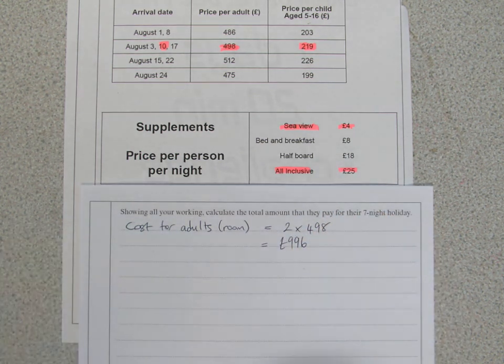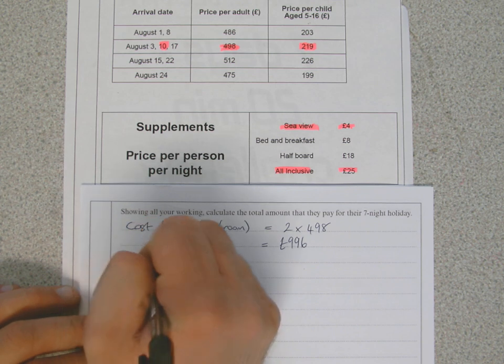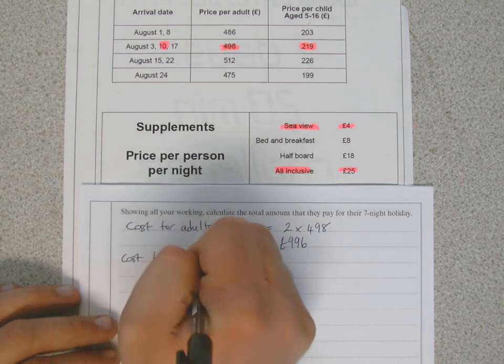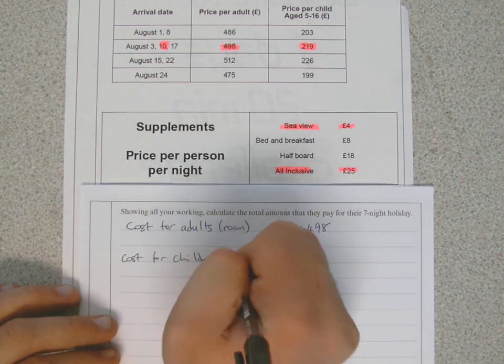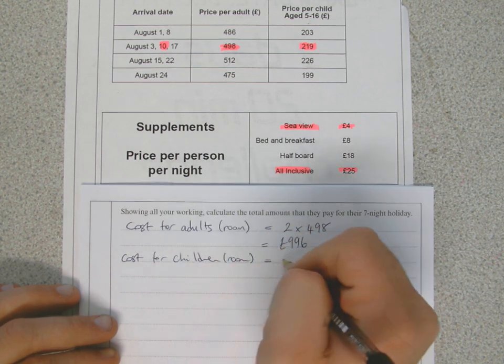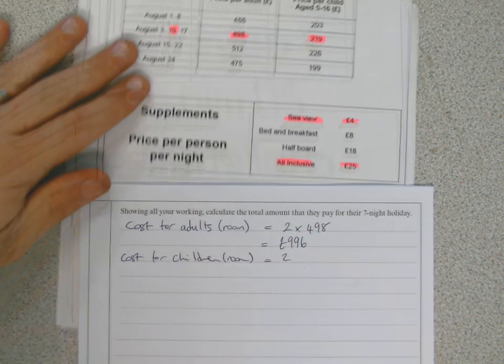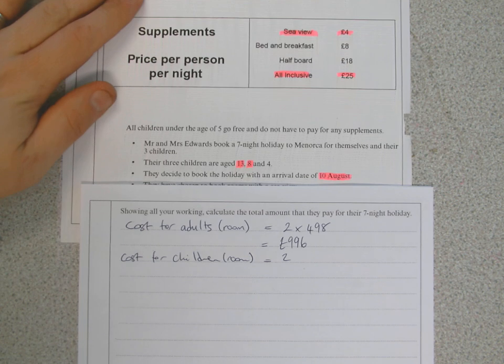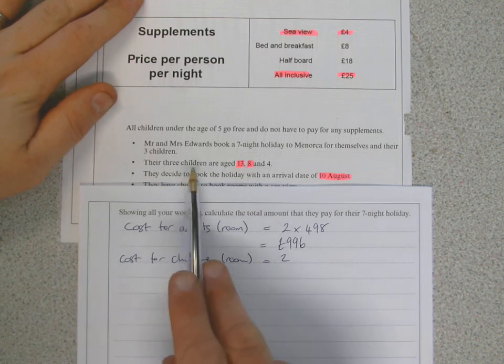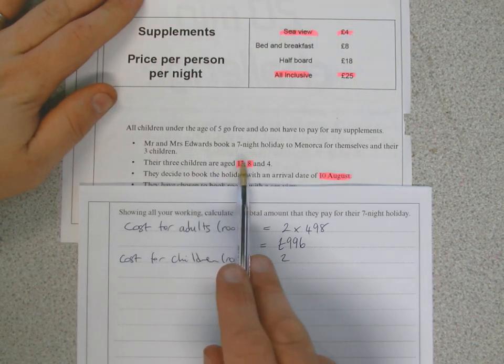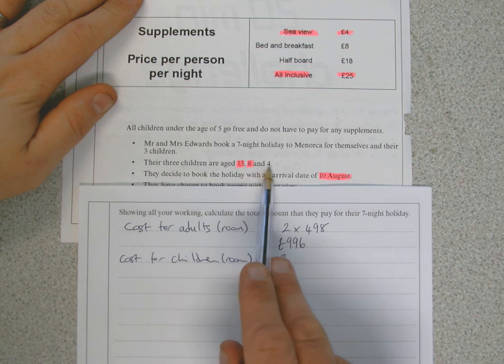Now the cost for the children then, for the rooms, will be, well, there's 2 children if you remember, because if we go back to the sheet here, although there's 3 children, the third child is 4.